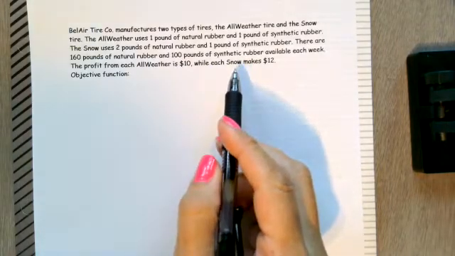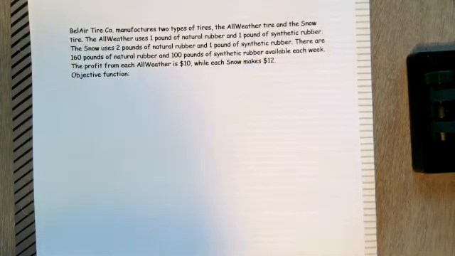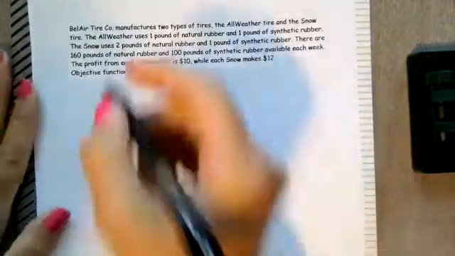Okay, so the objective of this whole problem is to maximize our profit using the materials that are going to keep us restrained, because this is all I have available.